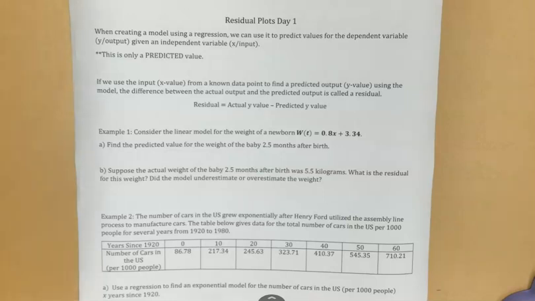Okay, we are wrapping up this unit with residual plots. These are related to the regressions that we learned about last time. Remember, we use regressions to make predictions. So when we know the actual value, we can compare it with the predicted value, and the difference of the two is called a residual.